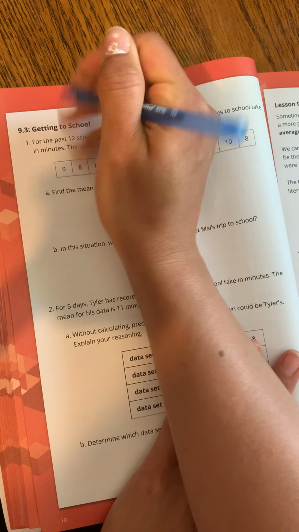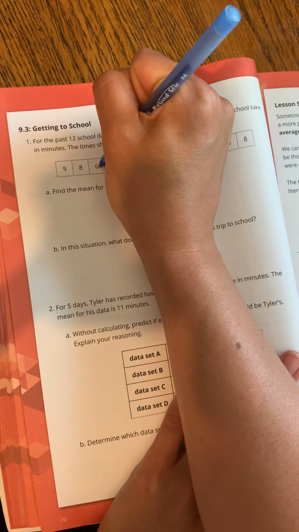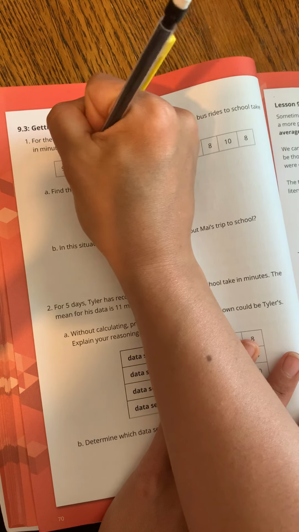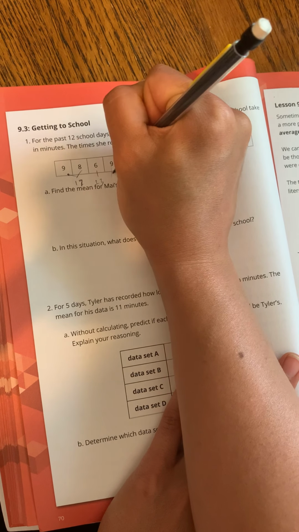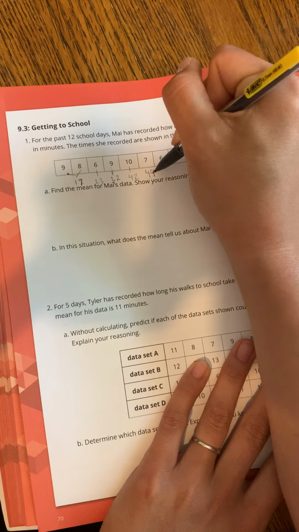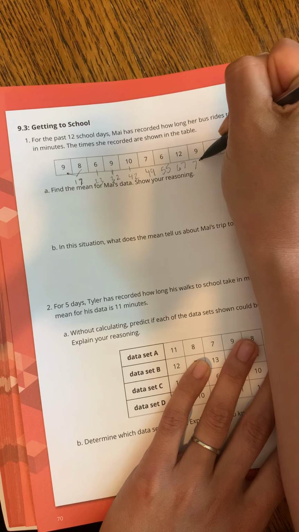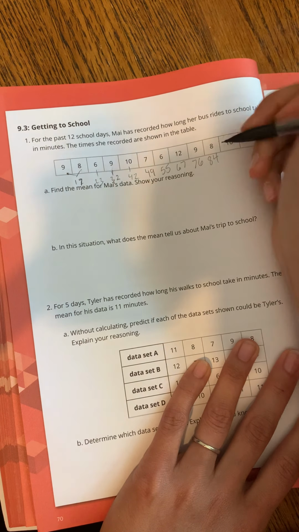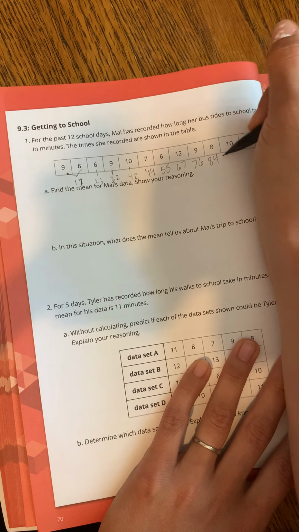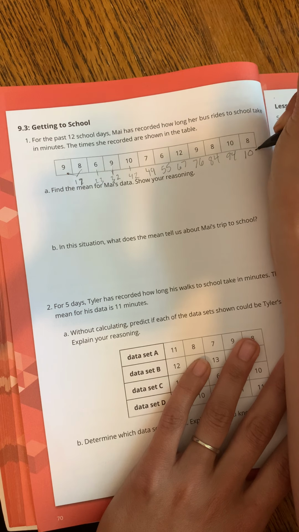So I've got 9 and 8 would be 17, plus 6 more would bring me to 23, plus 9 more brings me to 32, plus 10 would be 42, plus 7 would be 49, plus 6 would be 55, plus 12 would be 67, plus 9 more would bring us to 76, plus 8 would bring us to 84, plus 10 more, 94, plus 8 more is going to bring us to 102.